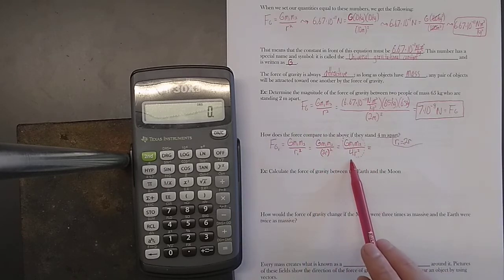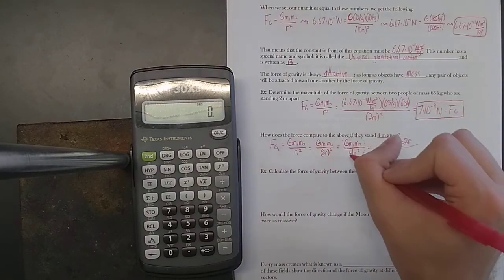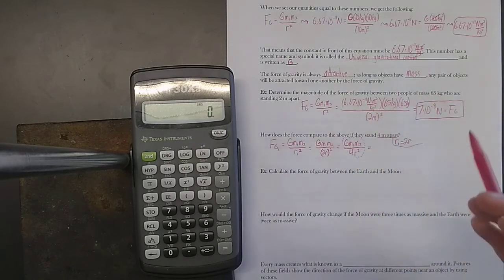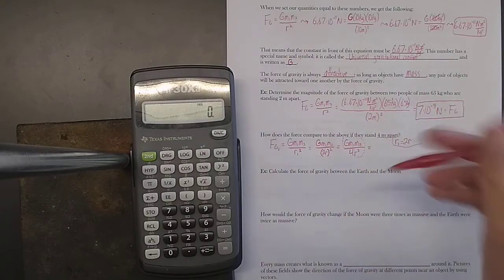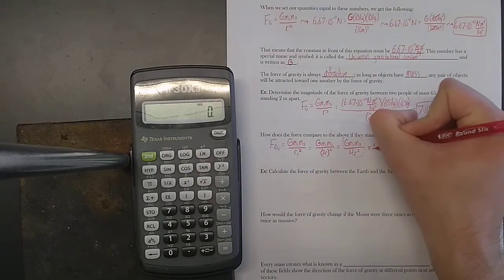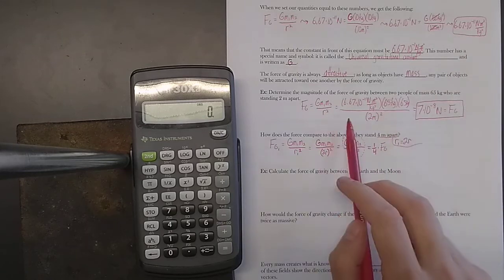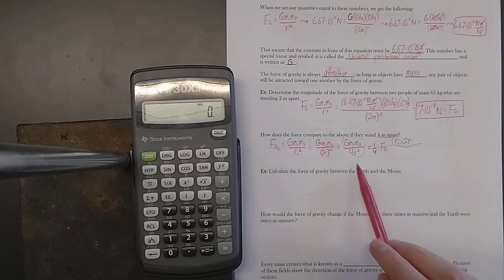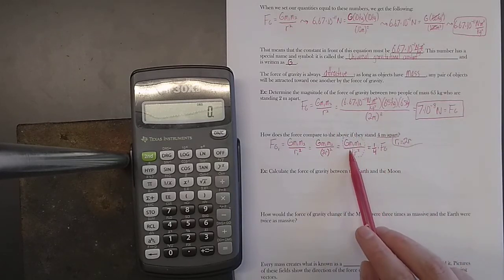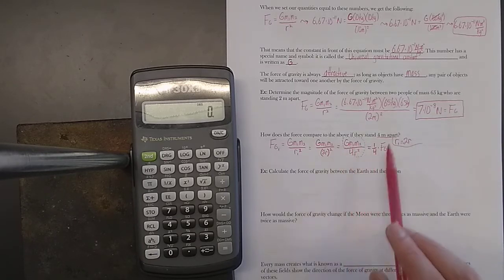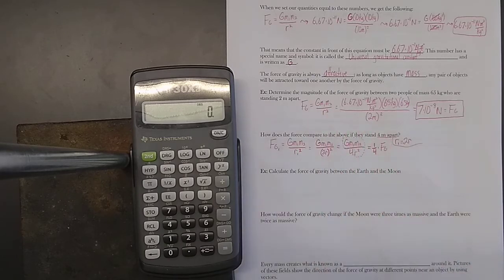I've got a 4 on the bottom here. So dividing something by 4 is the same as multiplying by 1/4. I'm going to change this to 1/4 times F_G, times the original. Okay? All I'm doing is rewriting this in a slightly different format. I'm taking the 4 out and making it 1/4 because it's a 4 on the bottom. And I'm making G times M1 times M2 over R squared equal to F_G, the original F_G, we should say.